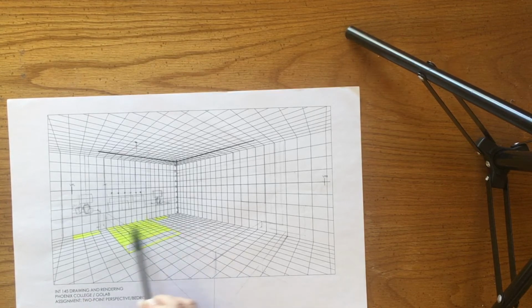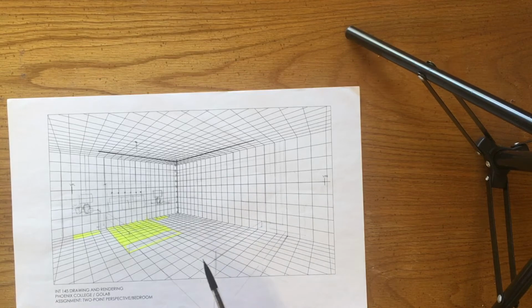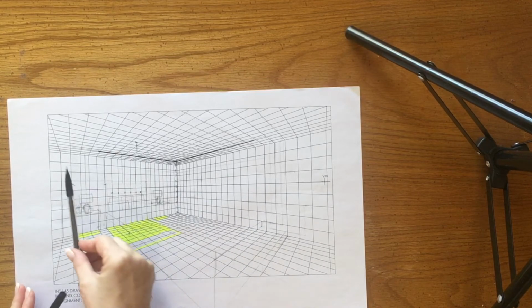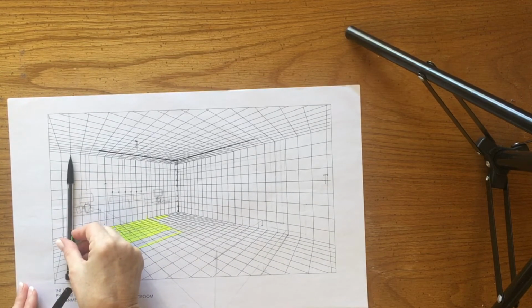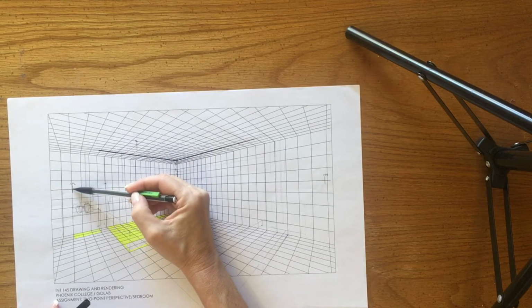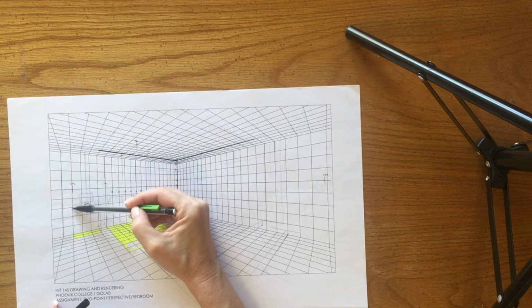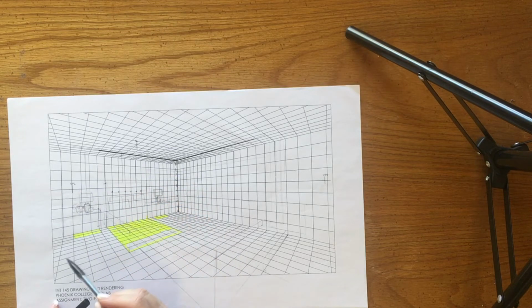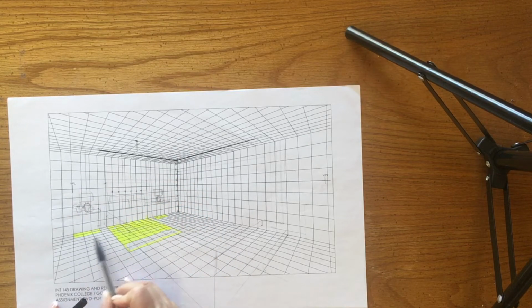So we're going to place the bed right on the wall, and then this will be our window and door wall. So beginning at the vanishing point, right there is where the vanishing point falls on the horizon line, and if you go straight down, that's where we're going to put the footprint for our nightstand.